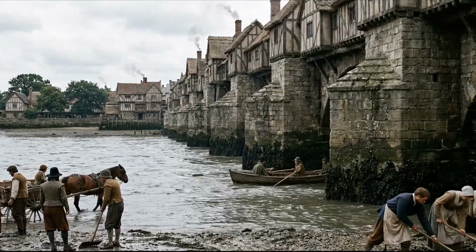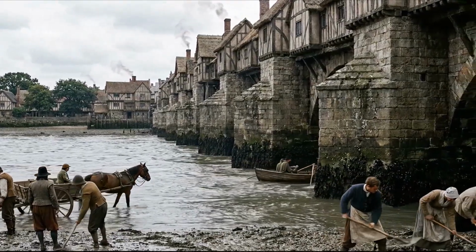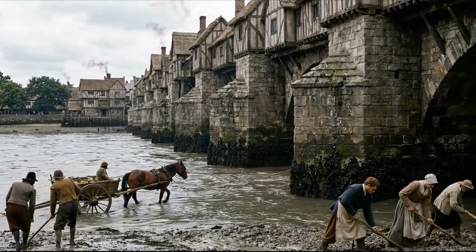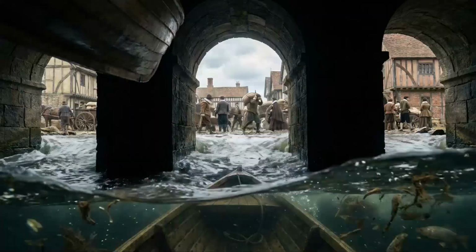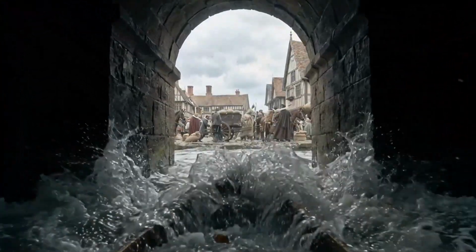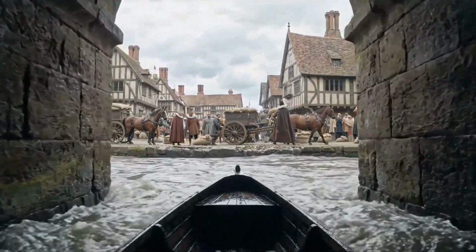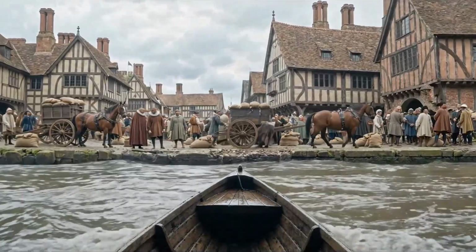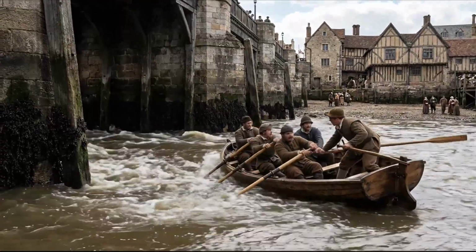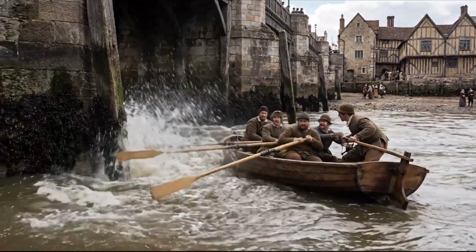The entire structure rested upon a series of narrow stone arches, each one supported by massive stone piers that had been driven deep into the riverbed. But these piers did something else, something unintended and dangerous. They severely restricted the natural tidal flow of the Thames as it tried to pass beneath them. This restriction created incredibly powerful and unpredictable currents in the spaces between the arches.